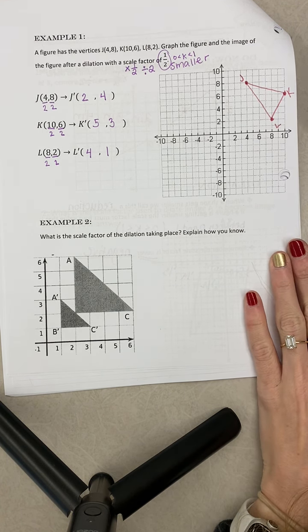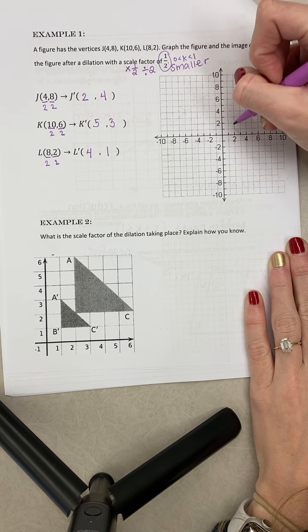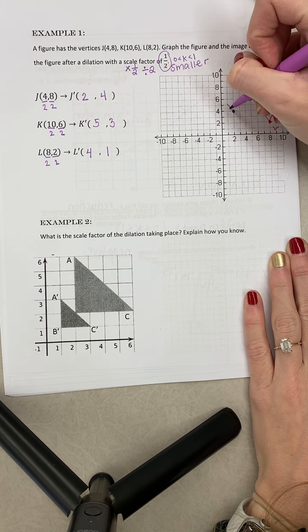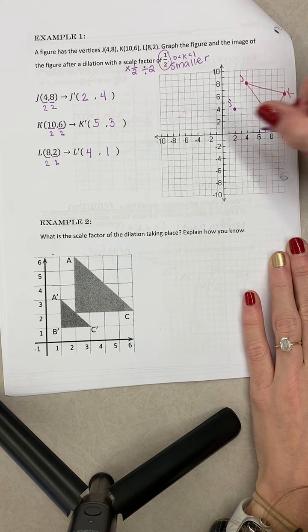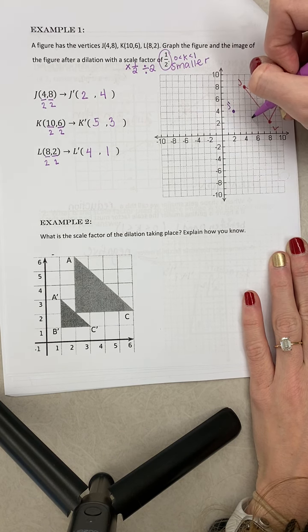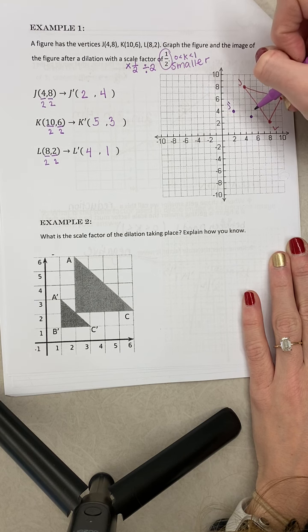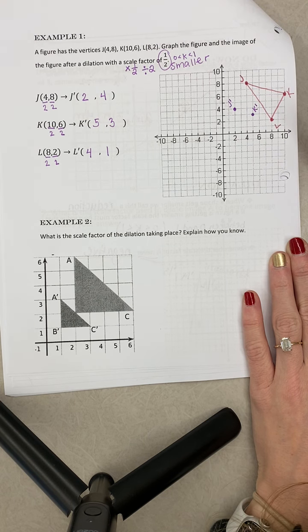So J prime is at 2, 4. So I'm going to go to the right 2, up 4 for J prime. K prime is at 5, 3. So I'm going to go to the right 5, up 3. And we have K prime.